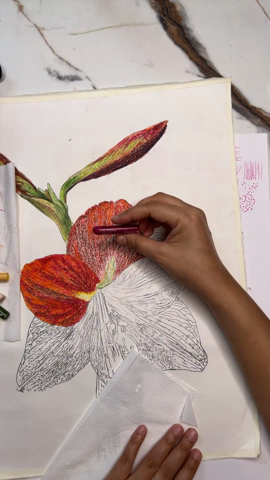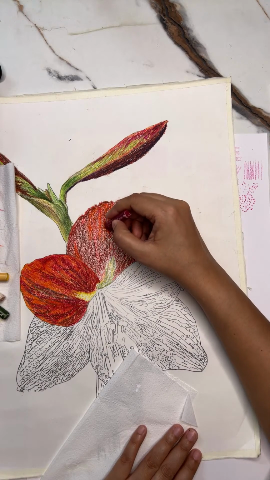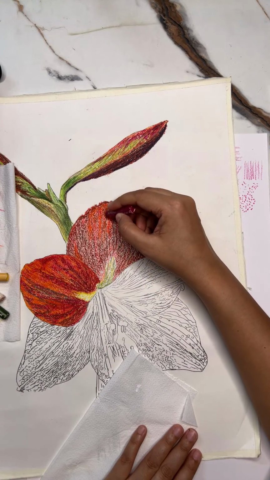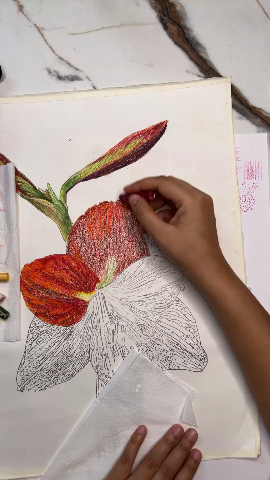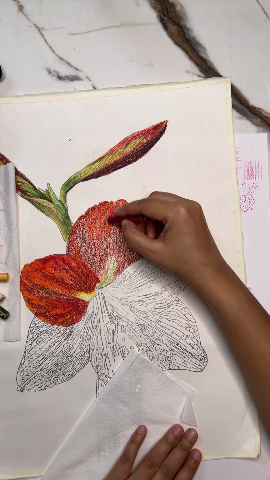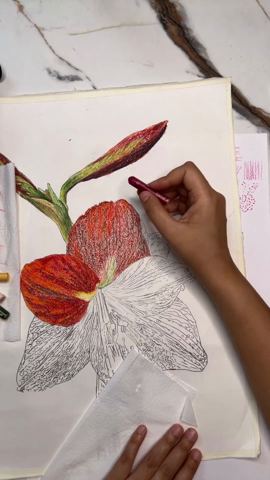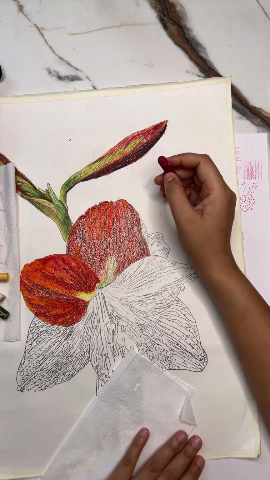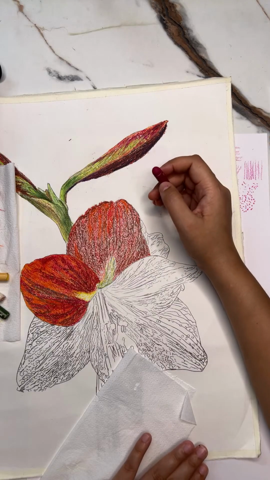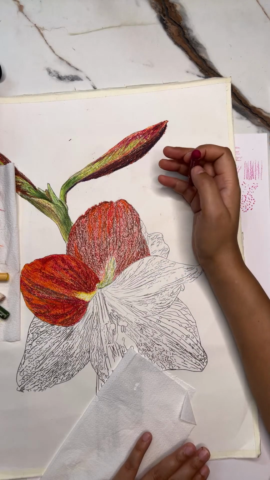Now I will test with this rose pink and I will see how it is working. So every layer you switch colors. Don't repeat it. Otherwise you will not get variety.